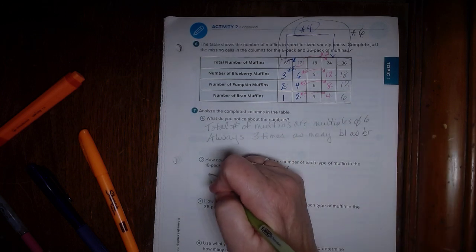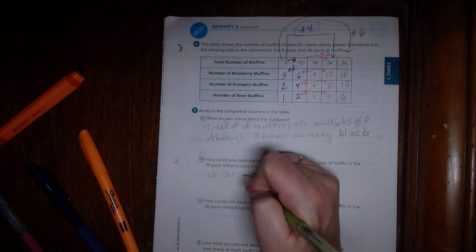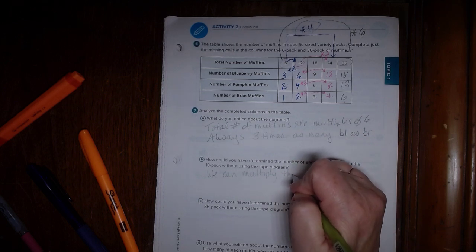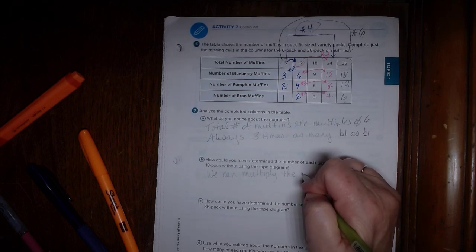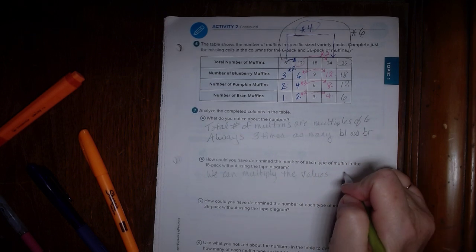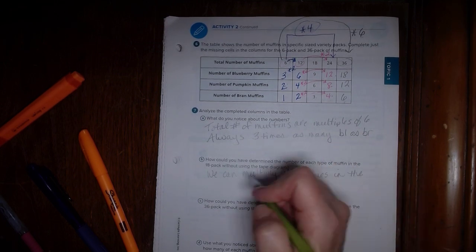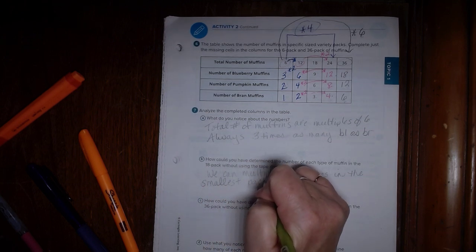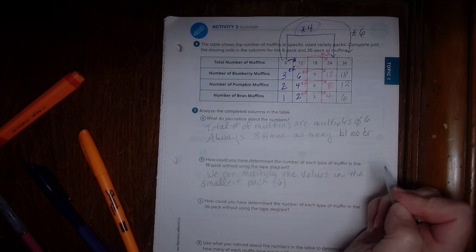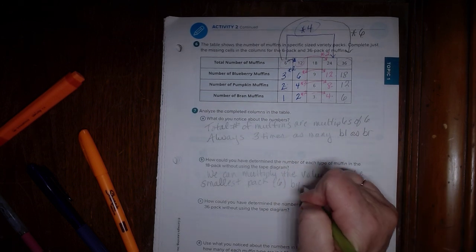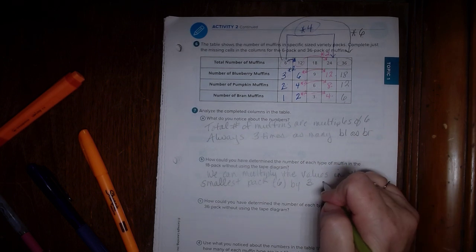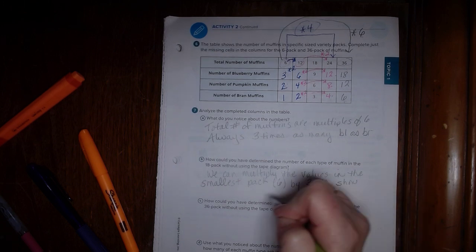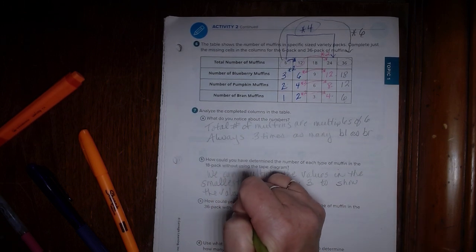So we can multiply the values in the smallest pack, that's the 6 total pack, by 3 to show the values of the 18 pack.